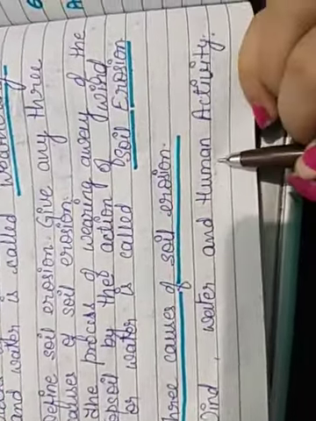Okay, so there are some more human activities that are also responsible, like plowing of sloping hills and continuous grazing of the animals. So these are the responsible factors or reasons of soil erosion. I hope you all have understood.